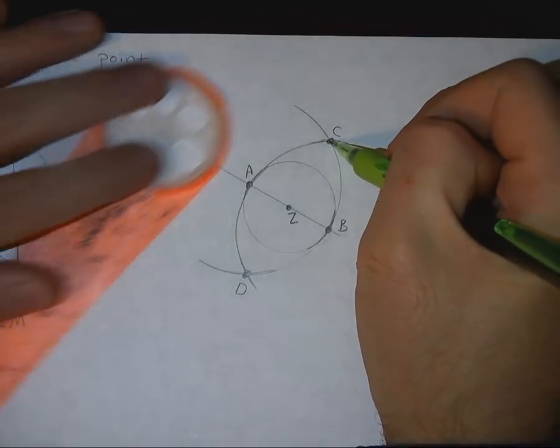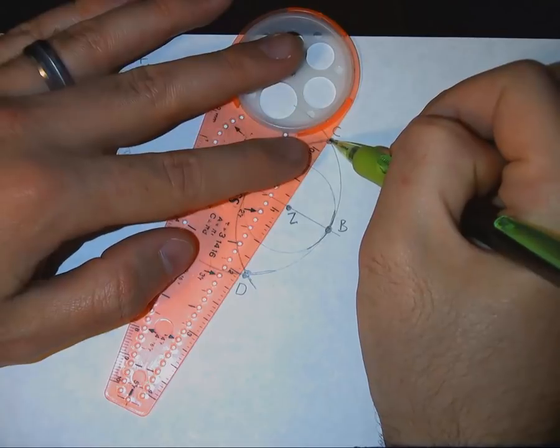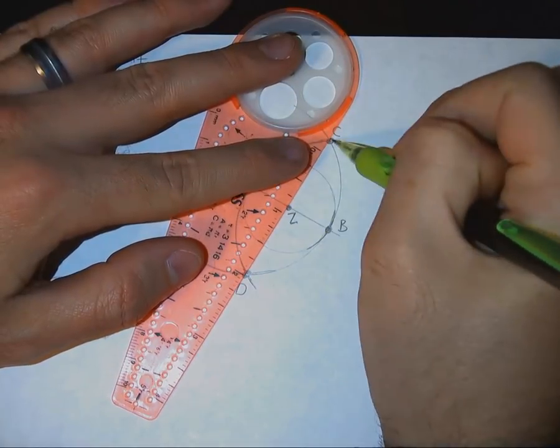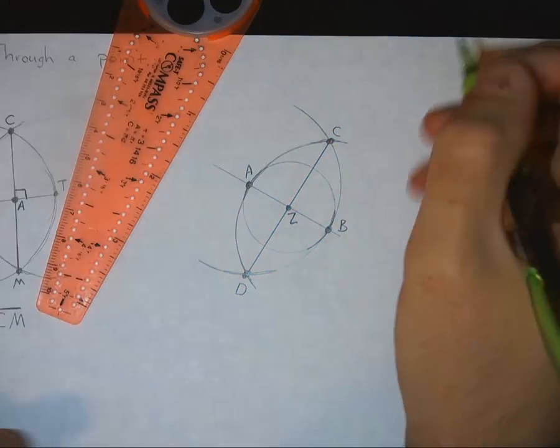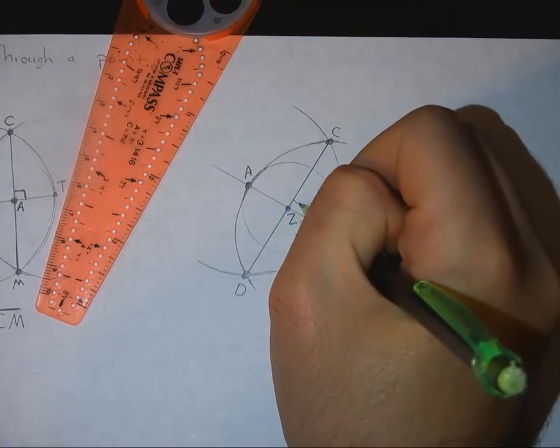and then draw a line segment from C to D. Again, this line segment should pass through Z. If it doesn't, we've messed up somewhere and we need to start over. Okay, let's mark the 90-degree angle because it is perpendicular.